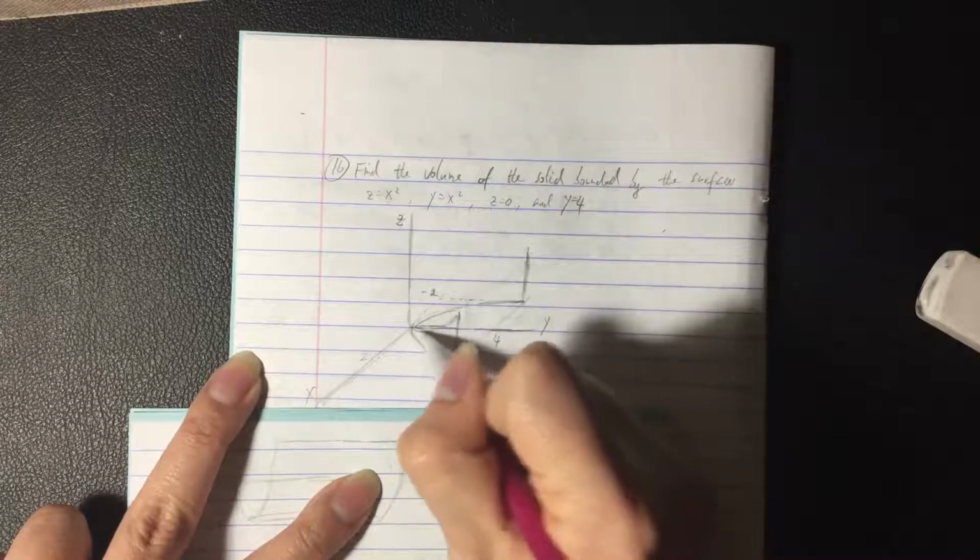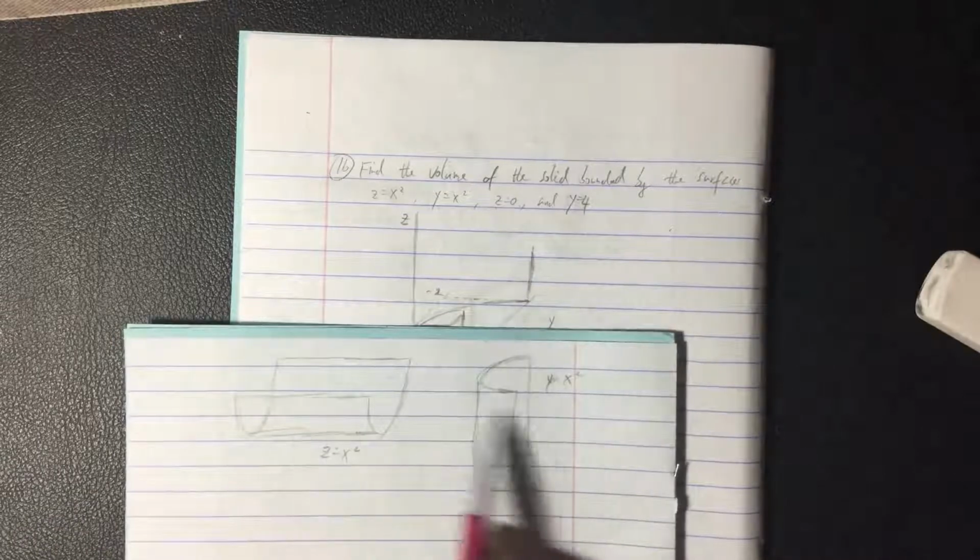That's the intersection between these two cylindrical surfaces.